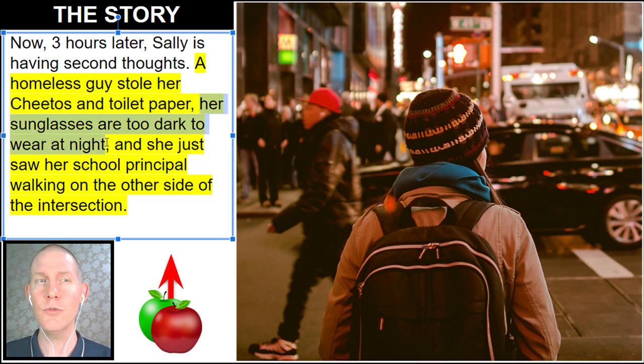Her sunglasses are too dark to wear at night. I always kind of think it's weird when people wear sunglasses at night. When I was a police officer, if people were wearing sunglasses at nighttime, I would ask them to take them off. Because when people wear sunglasses, especially at night, you get the vibe that they're trying to hide something because they don't want you to see their eyes. And when we can see people's eyes, we can get a lot of information: their feelings, their expressions, what they're looking at. You know, are they looking around like this, suspicious, stuff like that.